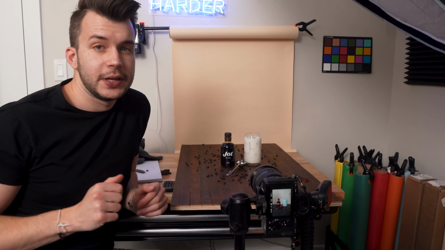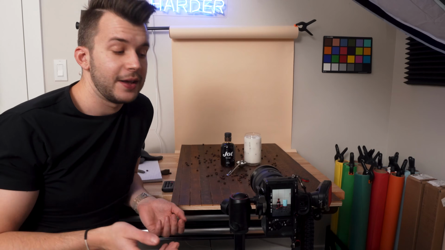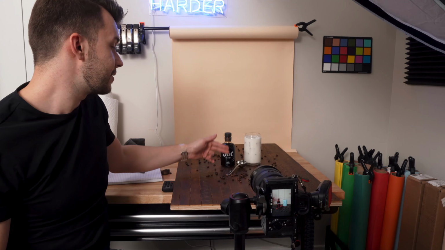One thing I want to mention here is focus. So whenever I do stop motions, I almost always use manual focus. The reason is when the stop motions are going, I don't want the camera to be guessing where to focus. So I predetermine the focus in manual focus. And for this, I'm just going to focus on the jug here.